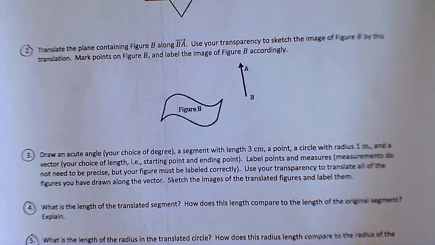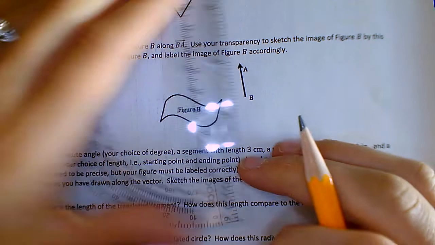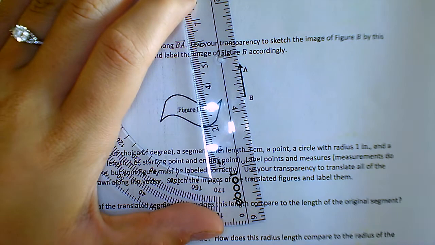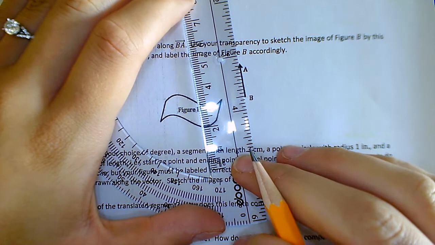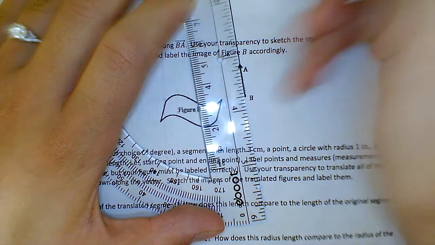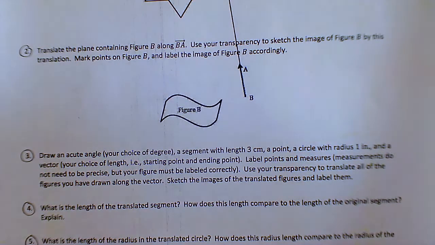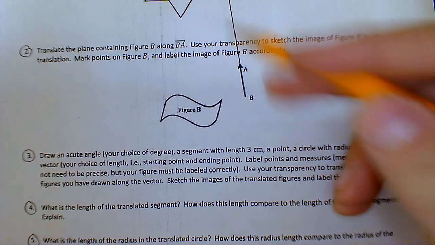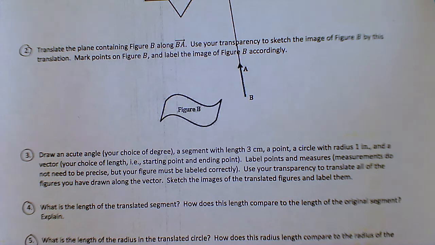The first step when we're translating is to extend that vector. So we're going to take a straight edge, either a ruler or the edge of a protractor, and extend that thing out past the end. So whichever way it's pointing, we want to make sure we continue that direction.